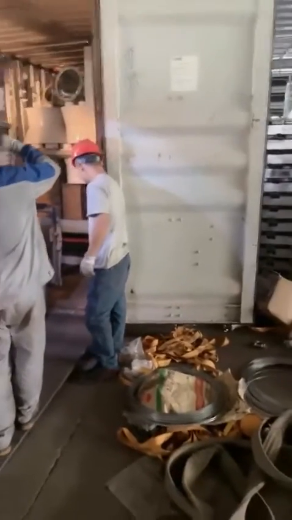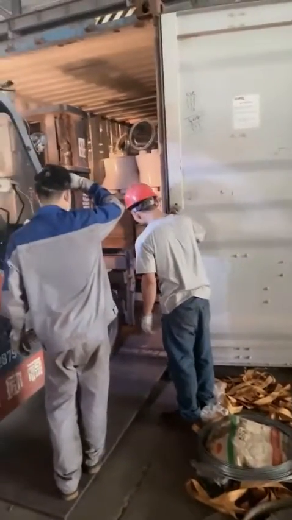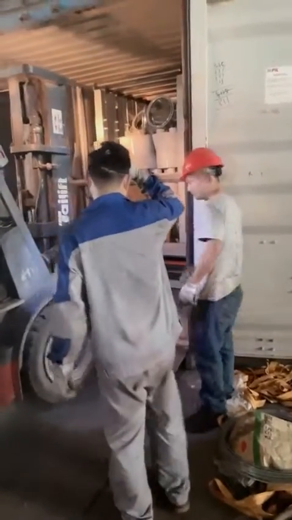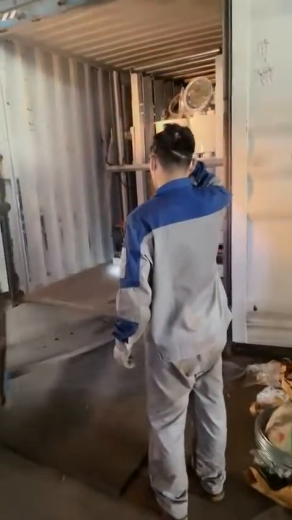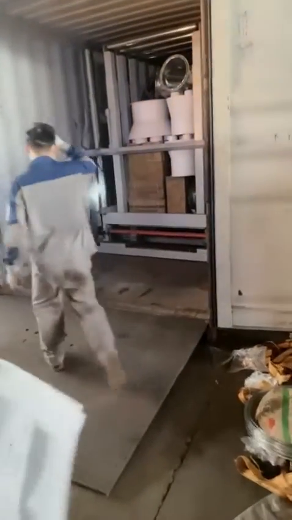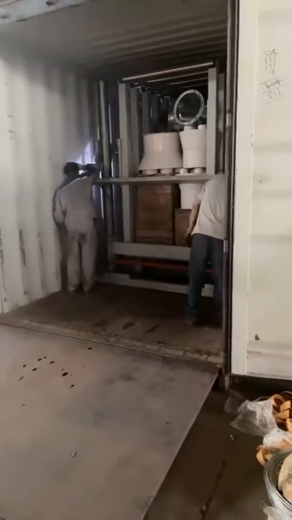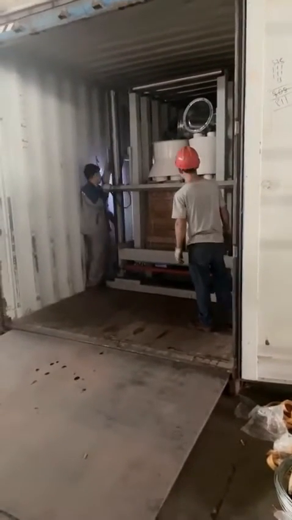The reason why we can load 6 containers in one day is that we do lots of work before the loading, so that it can guarantee high efficiency. Sorry, it's too noisy in the factory.